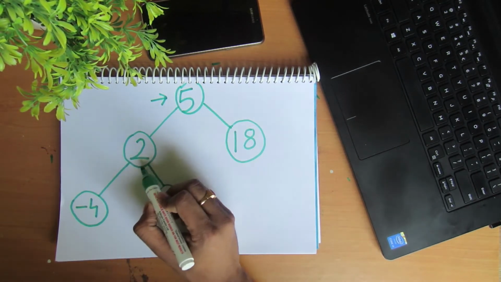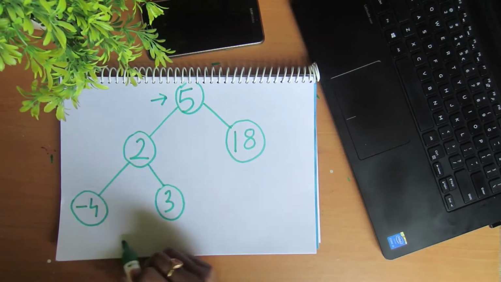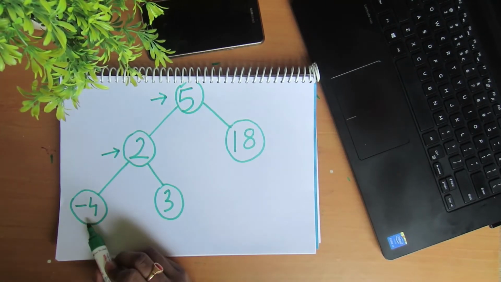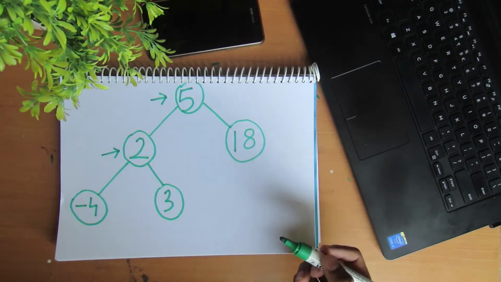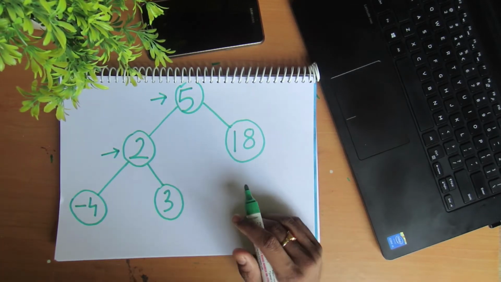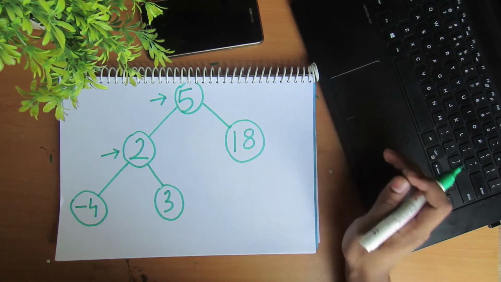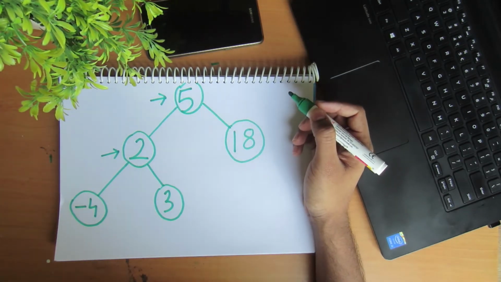Now let's see this subtree. So 2 is the root for this subtree and its left child is lesser than 2, that is -4, and right child is greater than 2, that is 3. Therefore this is a binary search tree. Now let's see why searching in a binary search tree is easier than in a binary tree. So let's take the same example here.